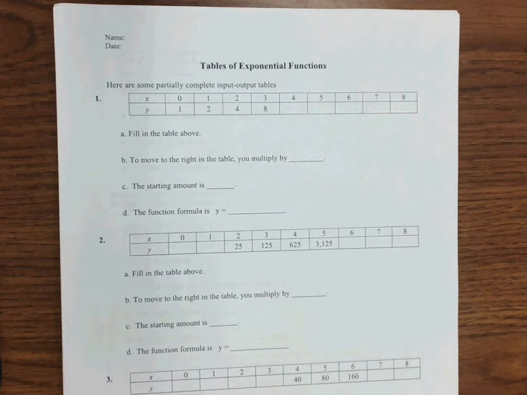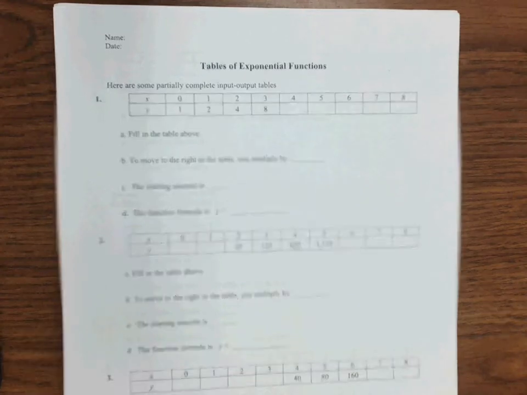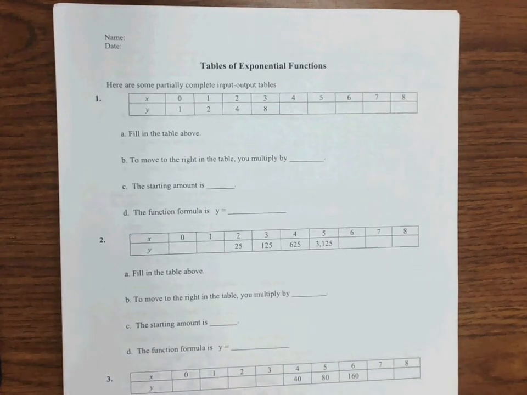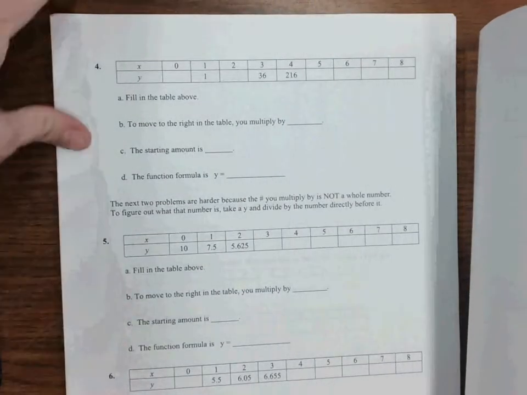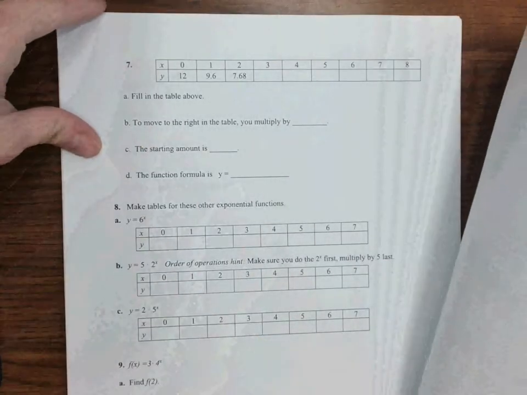Hello, hello. Mrs. Machado here, and I'm just going to look at a couple of these examples of being able to fill in these tables of exponential functions that you've got to practice with.